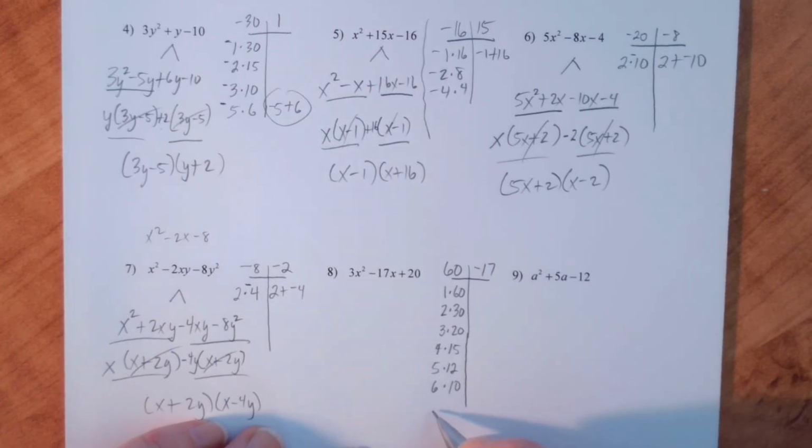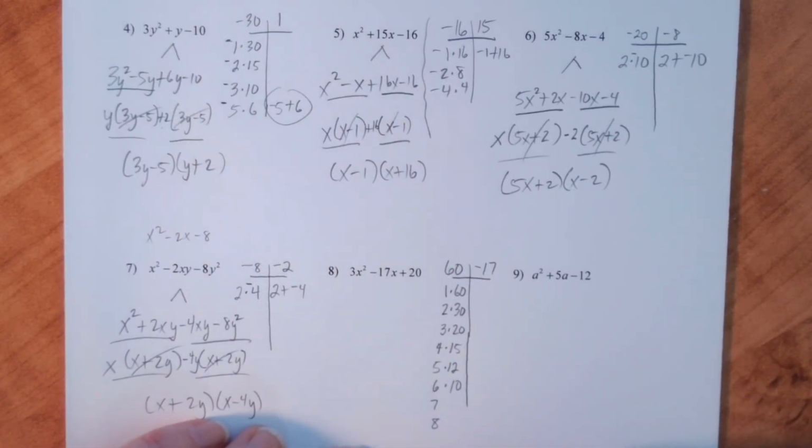Turns out I need to check 2 more problems here. 7 doesn't go into 60. You can do the division if you want. 8, if you divide 60 by 8, that doesn't work either. But it turns out that you can stop right here. How do I know that I can stop at 8? Well, there's a little trick that you can use.